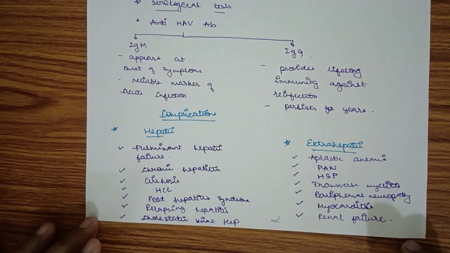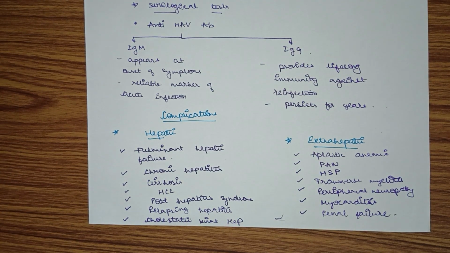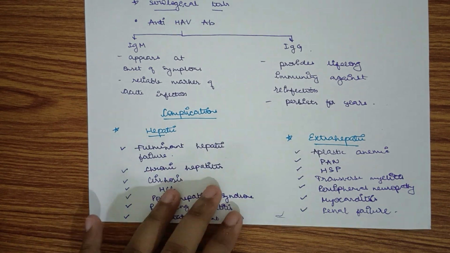Now let's look at the complications of hepatitis A. All acute viral hepatitis will have these complications. Hepatic complications will include fulminant hepatitis. It can progress to chronic hepatitis, but generally hepatitis A does not progress to chronic hepatitis. There can be cirrhosis, hepatocellular carcinoma, post hepatitis syndrome, relapsing hepatitis or cholestatic viral hepatitis. But all these are generally not common in hepatitis A. Maybe fulminant hepatic failure and relapsing hepatitis may occur in hepatitis A, but others are not so common.